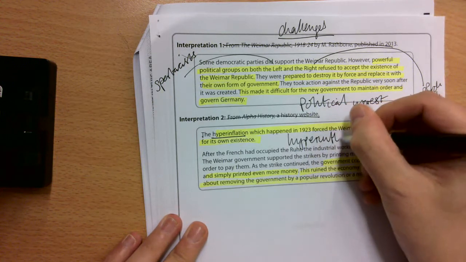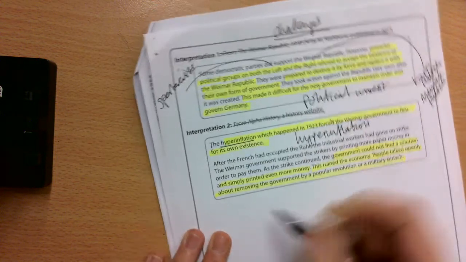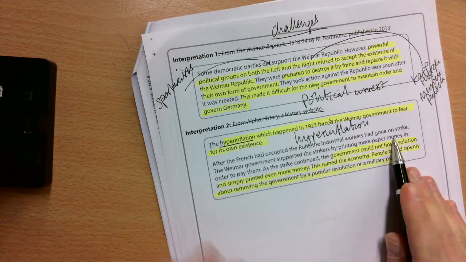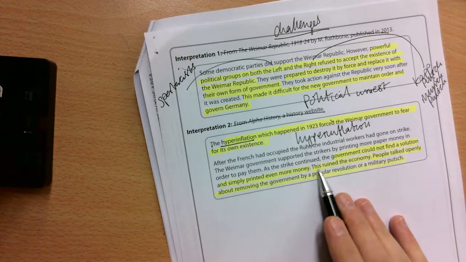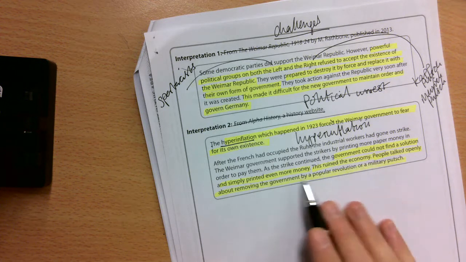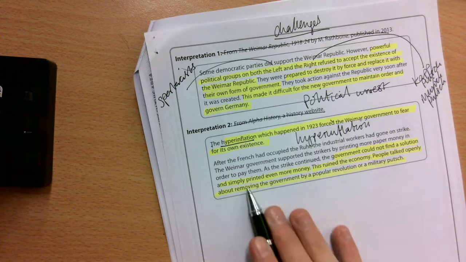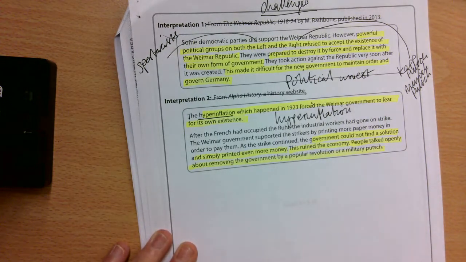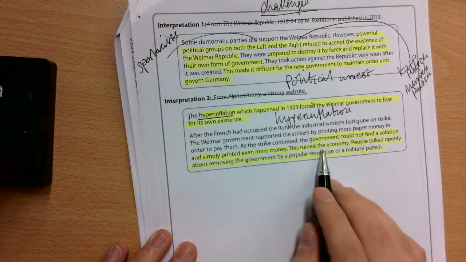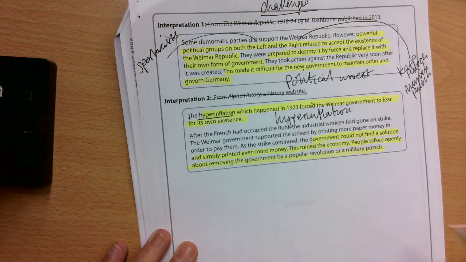Okay, but it doesn't just stop there. It then goes on to talk about the French occupation of the Ruhr and how the government couldn't really find a solution to that. They printed more money and then this ruined the economy. So again, I'm really highlighting anything here which tells me what the challenge was and just how serious that challenge was. We can see when it says this ruined the economy, that tells me how serious this challenge is.